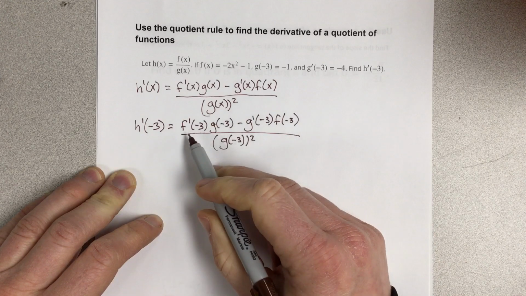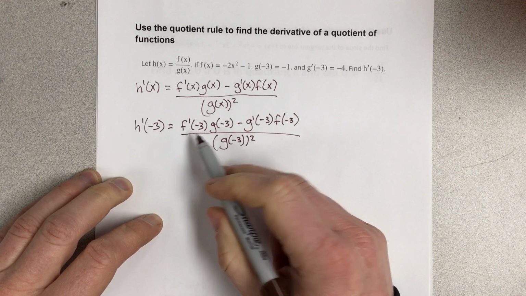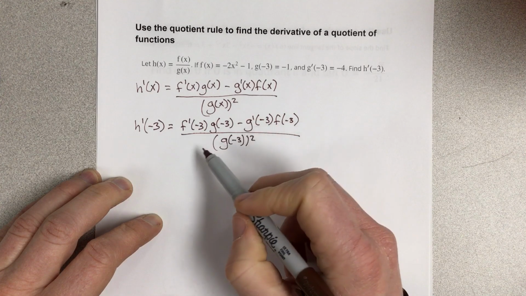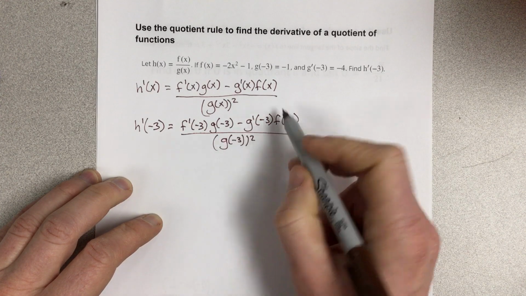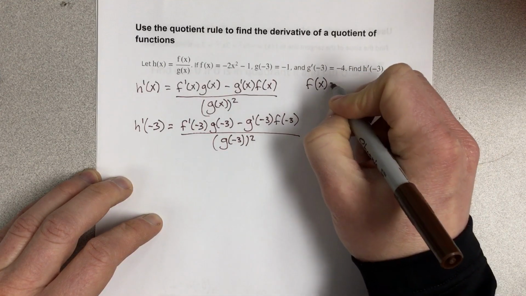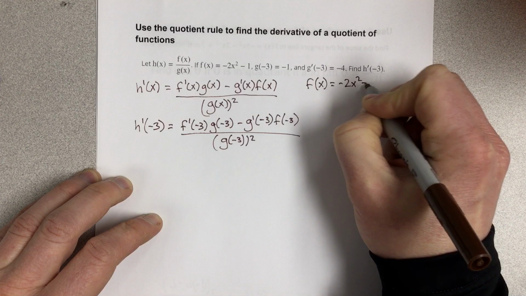Well, I need to start figuring out what f prime of negative 3 is, and also what f of negative 3 is. I need those two pieces. Well, they tell us that f of x is equal to negative 2x squared minus 1.